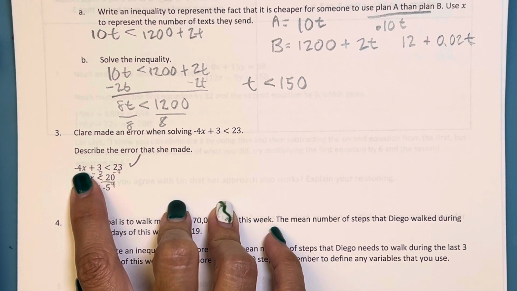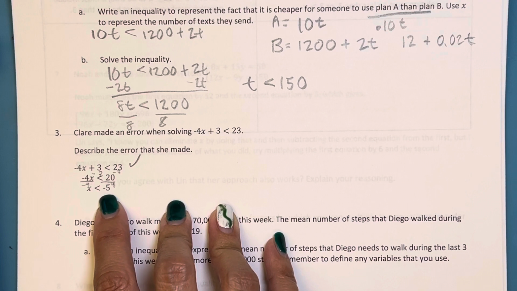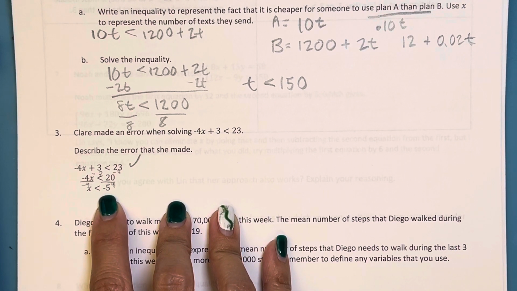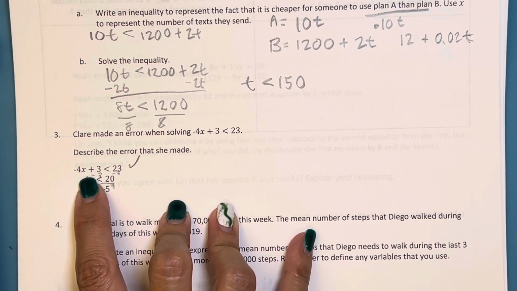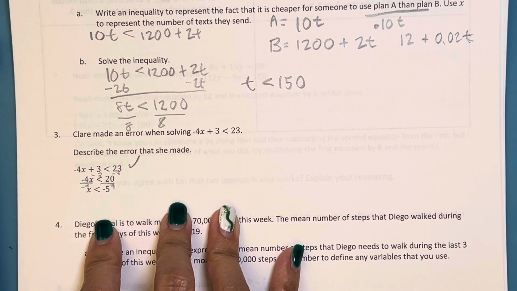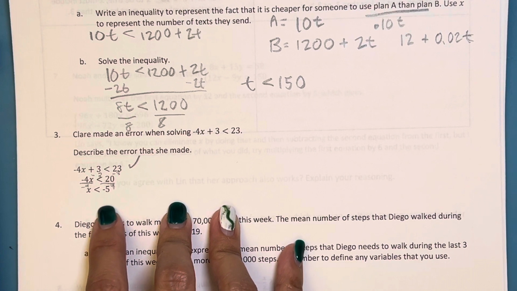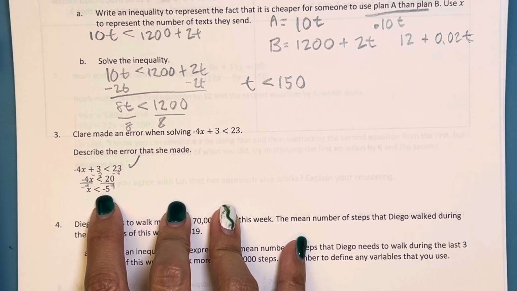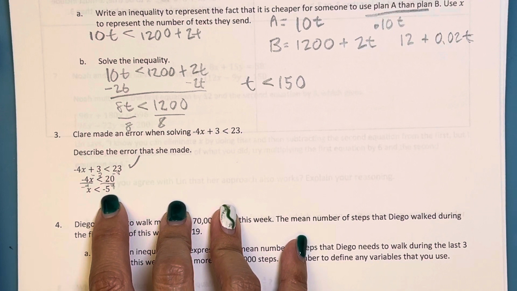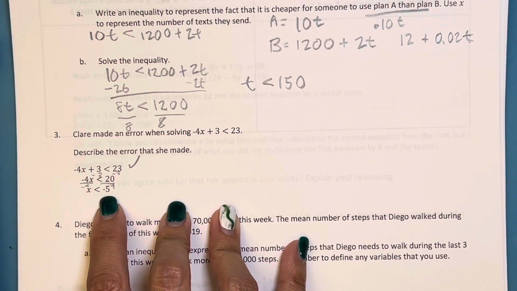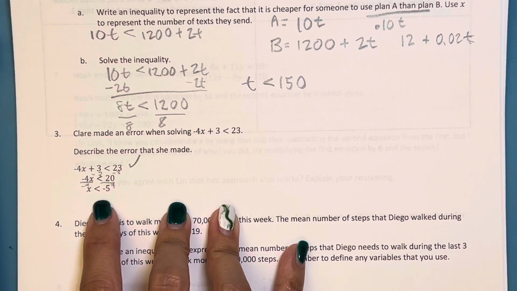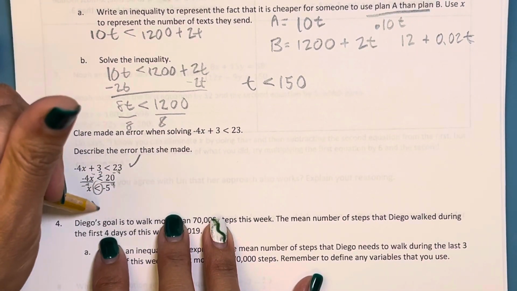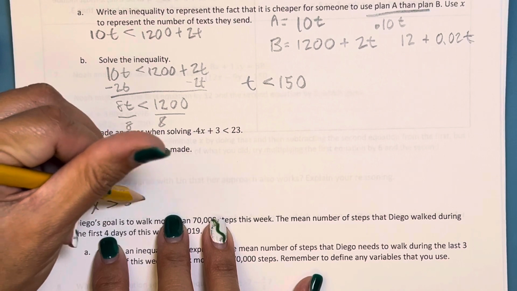But if we were to plug that in, for example, if we were to plug in negative 4, negative 4 times negative 4 is 16. 16 plus 3 is 19. And so that is less than, but that's if we put negative 4, which is greater than negative 5. If we were to plug in a number smaller than negative 5, such as negative 6 or negative 7, then this would become larger than this. So what she forgot to do here is she did not flip her sign when she divided by a negative number.